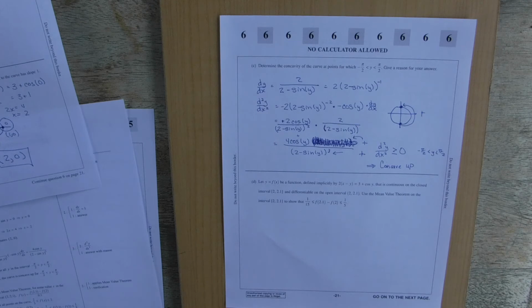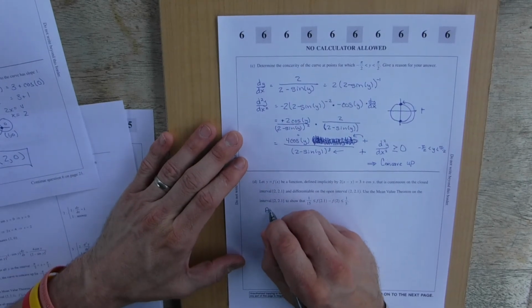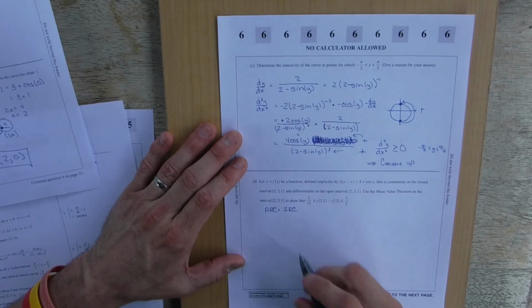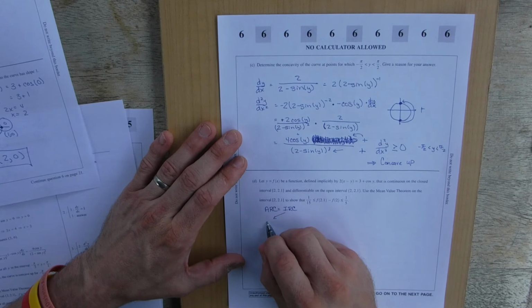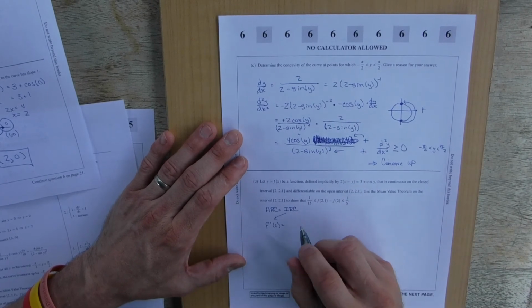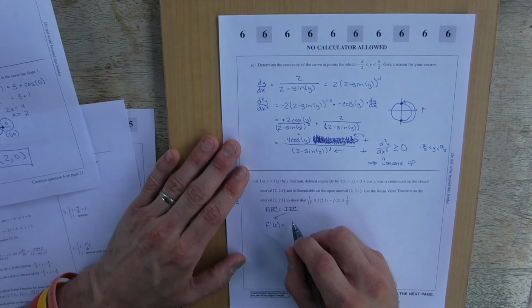Okay, so mean value theorem. ARC is equal to IRC, or IRC is, oh, flip-flop it. So f prime of C, there is some point C that is equal to the slope old school style.